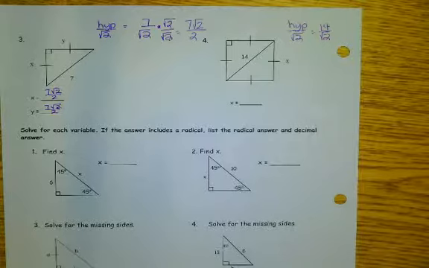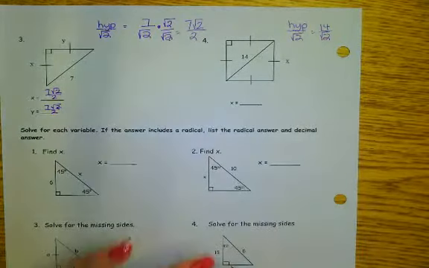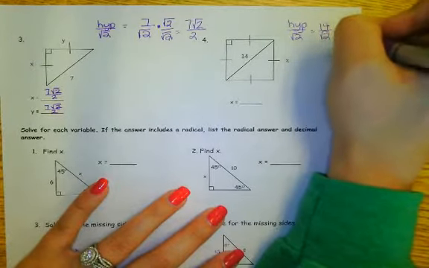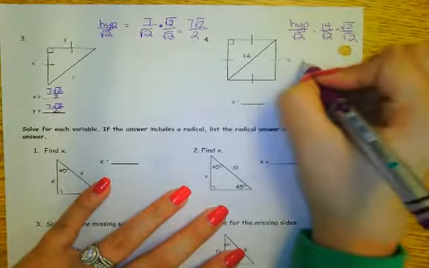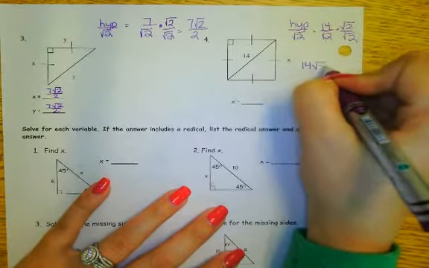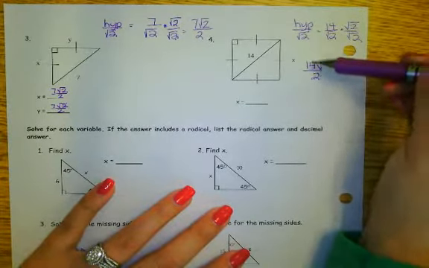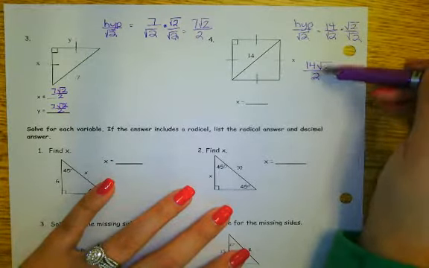Hopefully you multiplied top and bottom by radical 2. So I have 14 radical 2 over 2. And then once you get here, see if the numbers outside the radical can simplify. And 14 over 2 does simplify to 7. So it should be 7 radical 2.